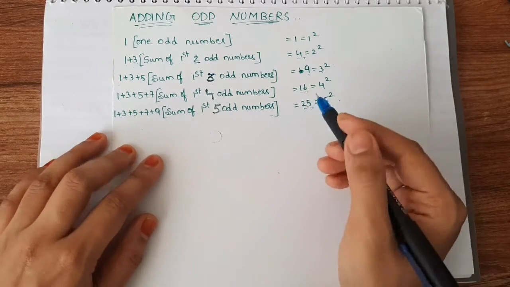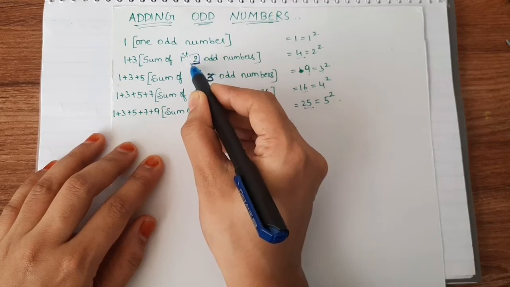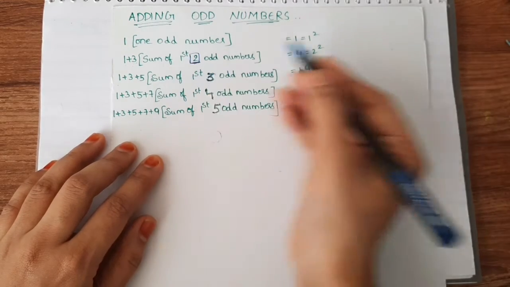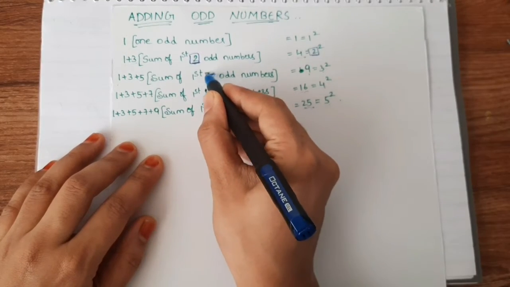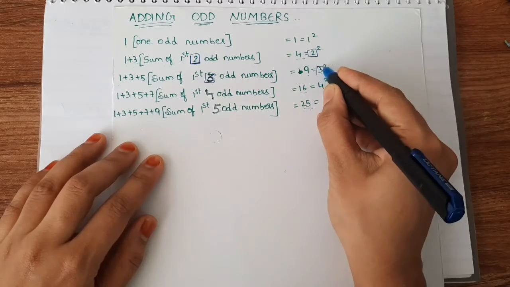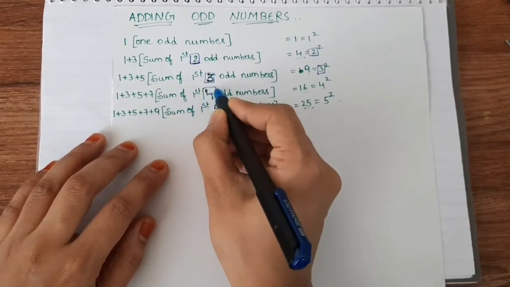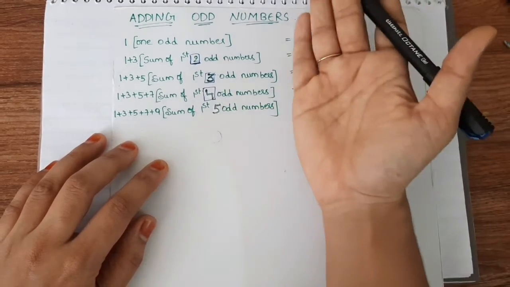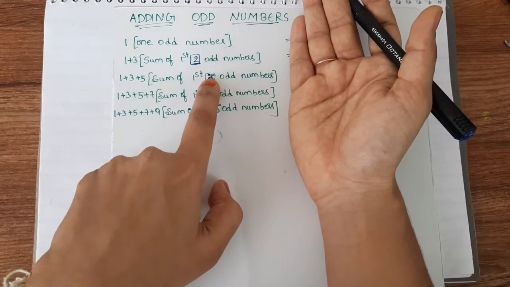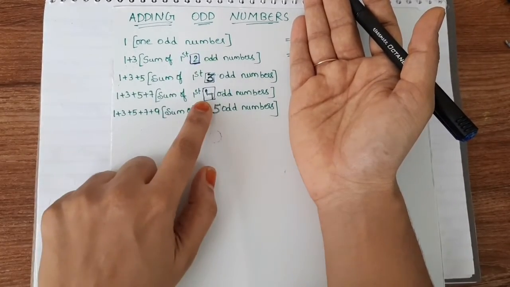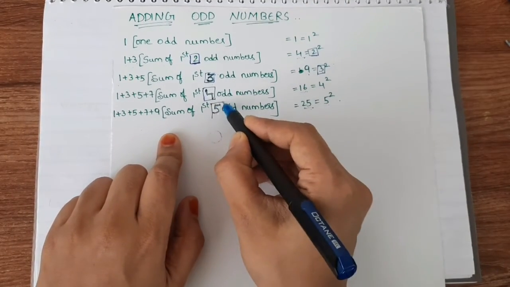If you see some pattern here, the sum of the first 2 odd numbers can be expressed as 2 square. The sum of the first 3 odd numbers can be expressed as 3 square. Are you observing the pattern here? Similarly, without checking, tell me, the sum of the first 4 odd numbers will be what? 4 square. Here you did 3 square, here you did 4 square. Similarly, the sum of the first 5 odd numbers is 5 square.